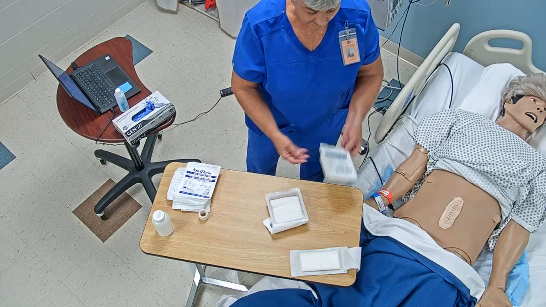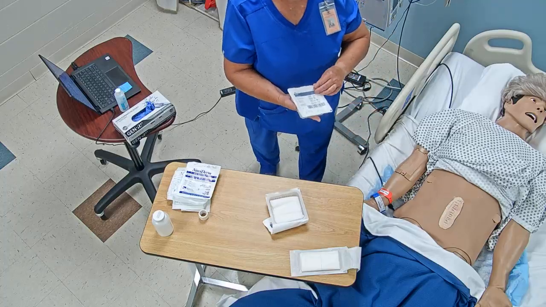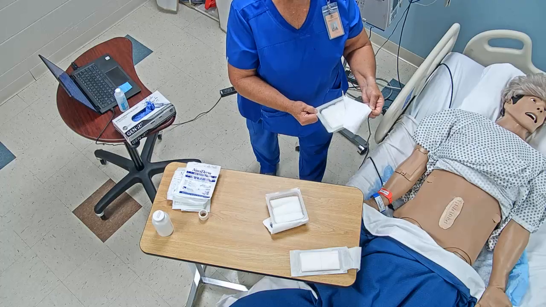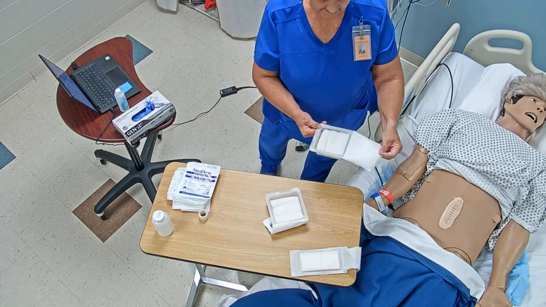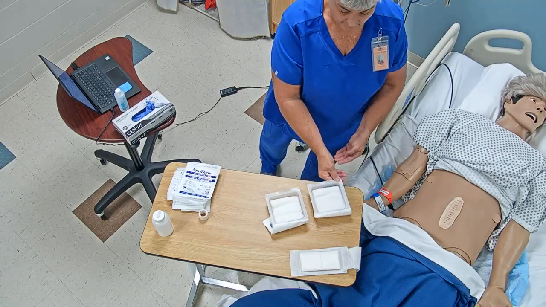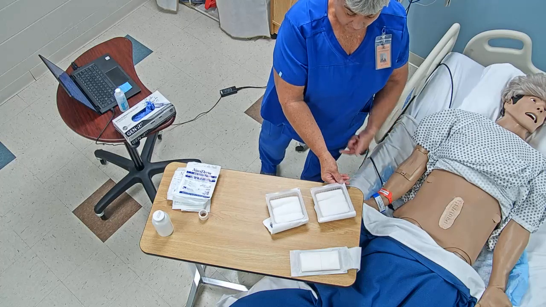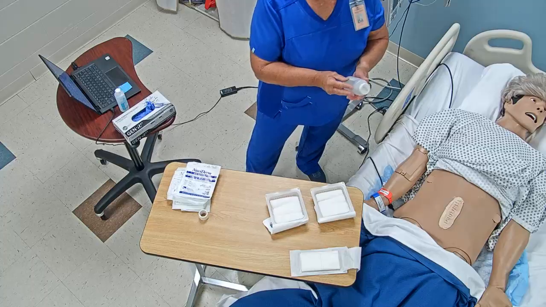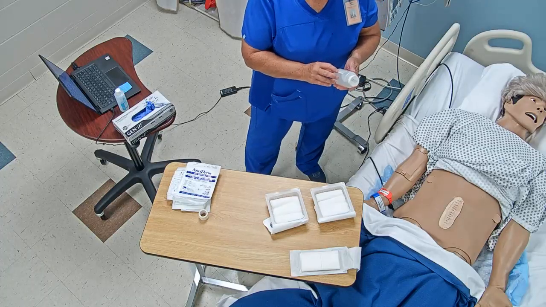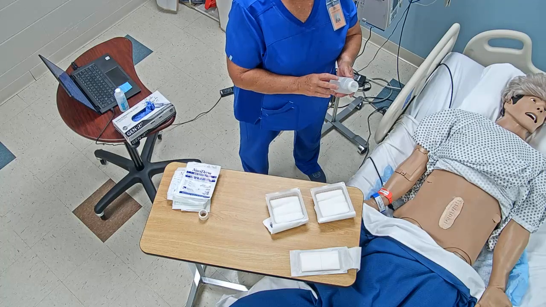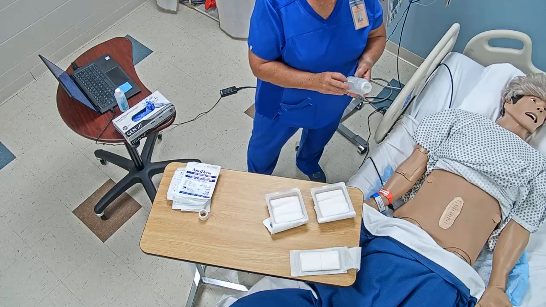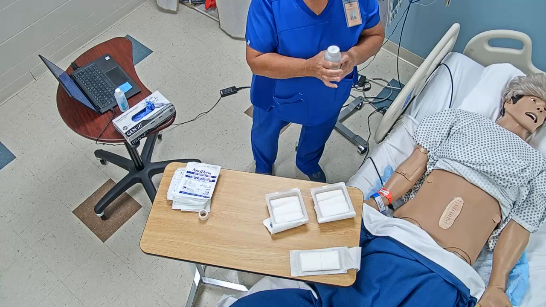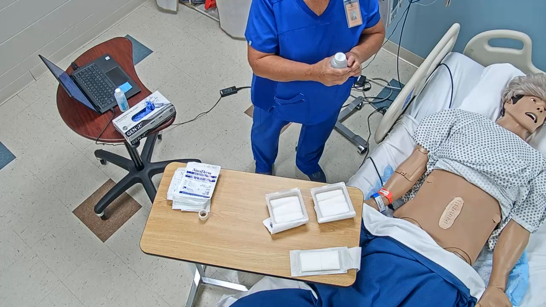So this is going to be my dry dressing, or the dry part. Again, I'm going to open this away so I can see the contents. Okay, again, making sure my thumb is not going over the edge of that. And so I have my normal saline here, 0.9% sodium chloride, and so I'm going to palm the label so that it doesn't get messed up. So I'm palming the label.